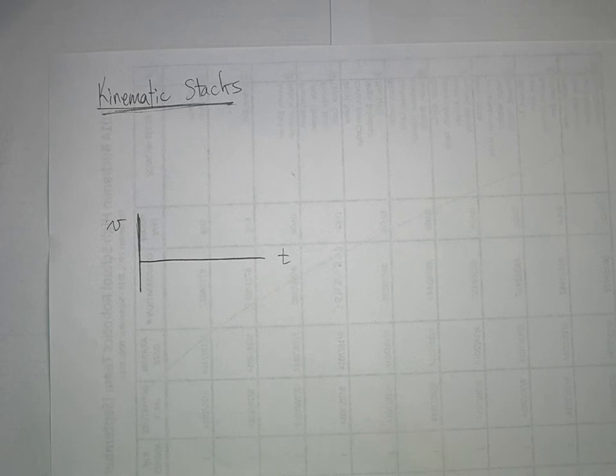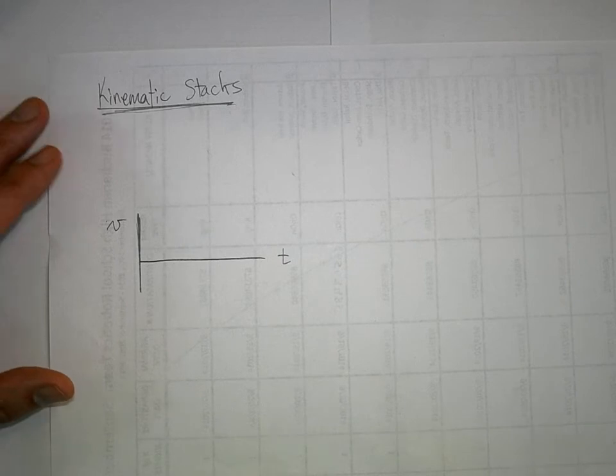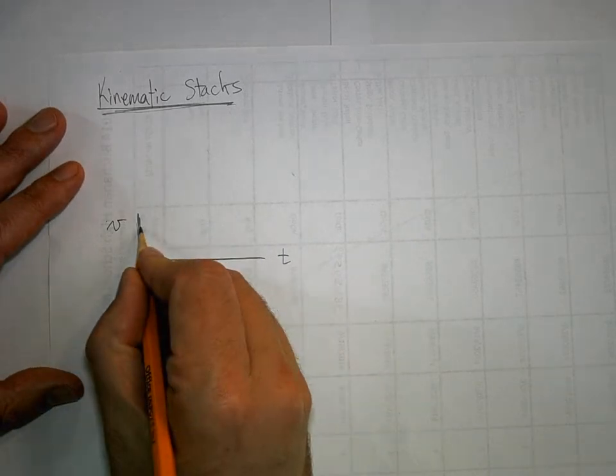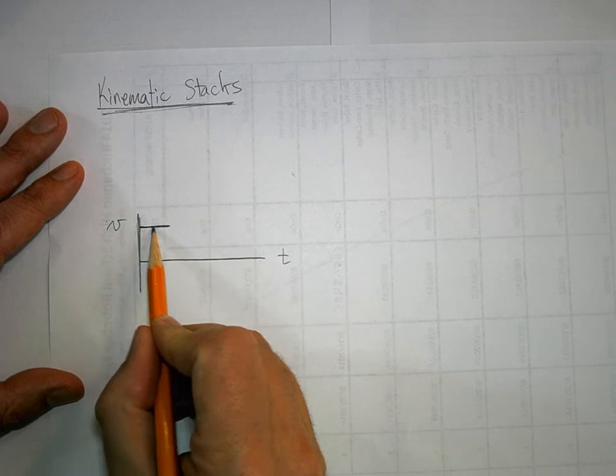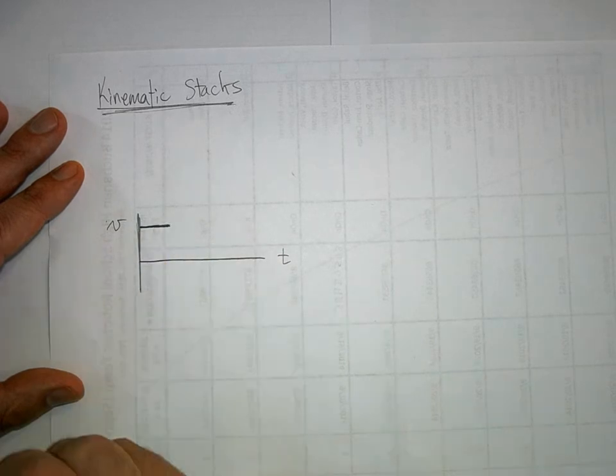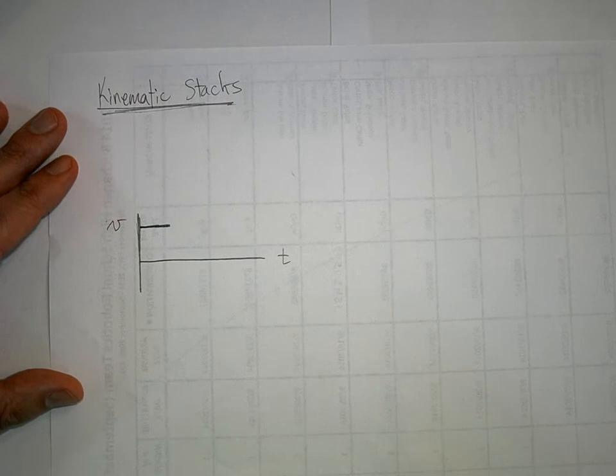And suppose an object at first is moving with constant velocity. And let's suppose that velocity is positive. So it's like your car is driving. And then all of a sudden you start to slow down.